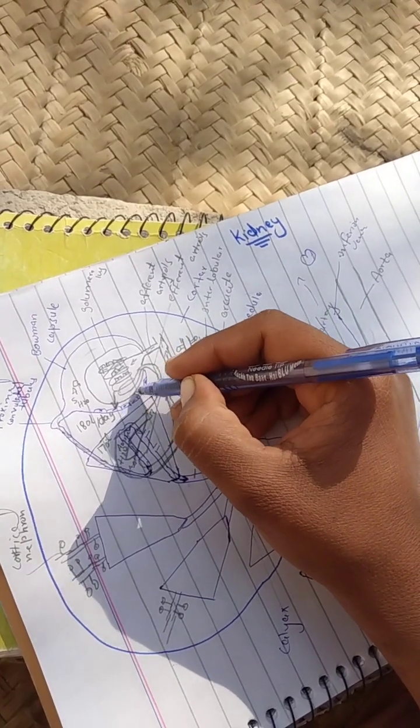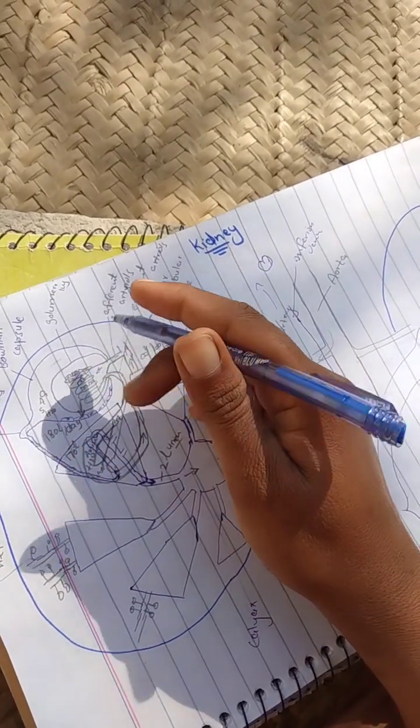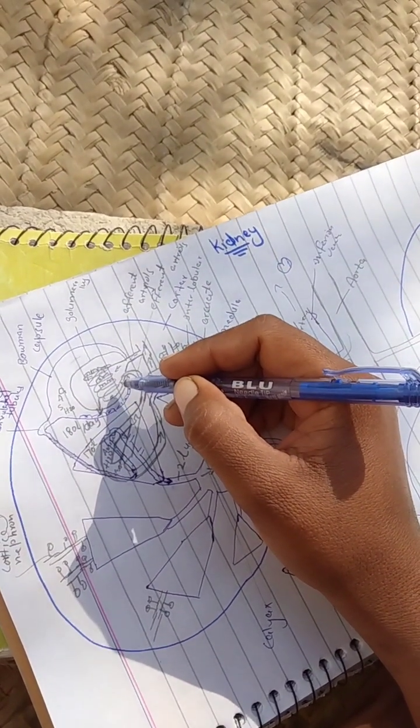Capillaries have small holes, so larger particles cannot filter, like red blood cells, white blood cells, and platelets.